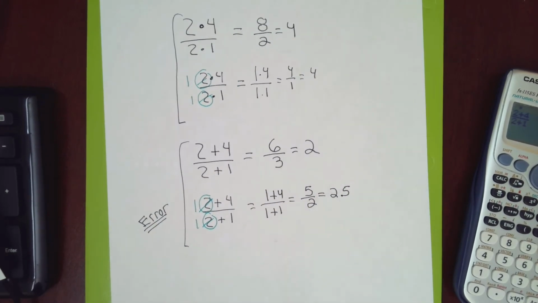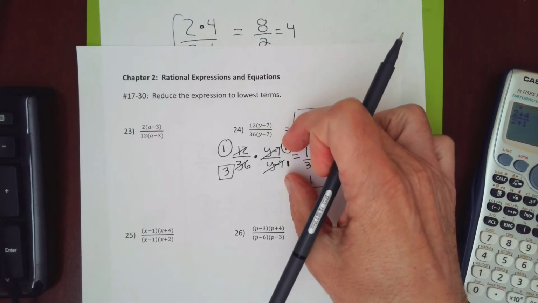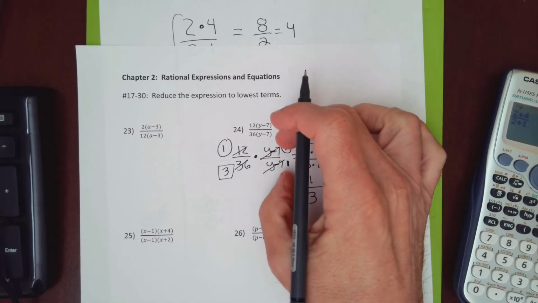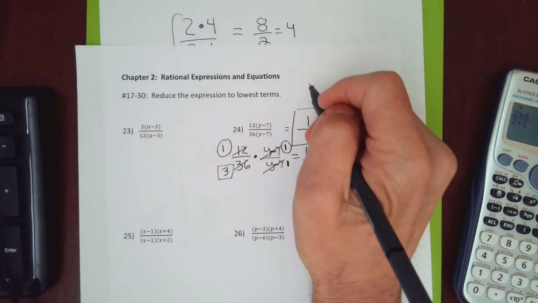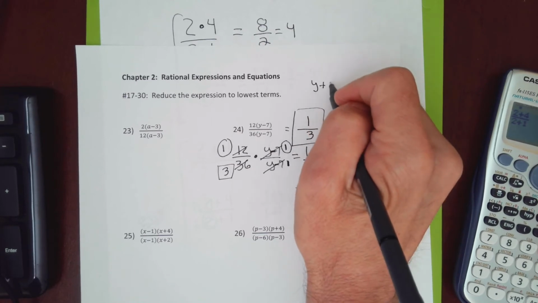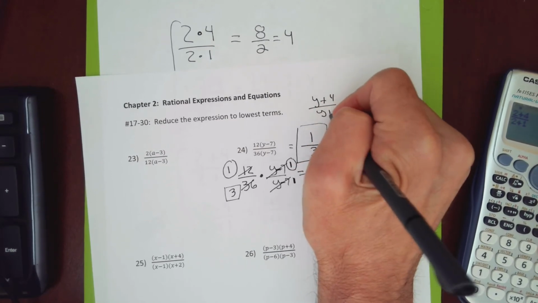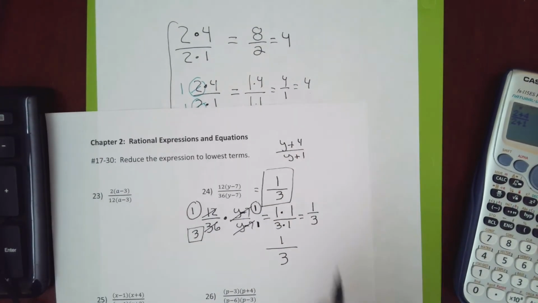It turns out that if there's a plus or a minus between numbers, or a plus or a minus between numbers and letters, you can't reduce unless they're identical and they're reduced to 1. In problem 24, there was a minus sign between the letter y and the number 7, but they're identical. That's the only time I'm allowed to reduce, if there's pluses or minuses between numbers and letters, if they're identical and they're reduced to 1. Had this problem said something like y plus 4 over y plus 1, I couldn't cancel the y's, just like I can't cancel the 2's here. This one right here will not reduce. This one does not reduce.